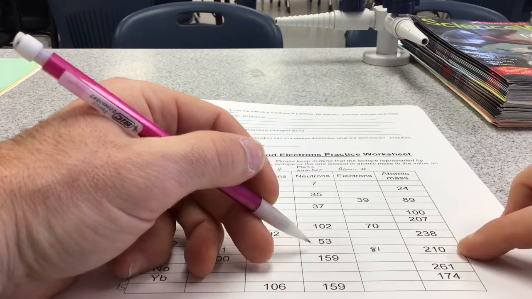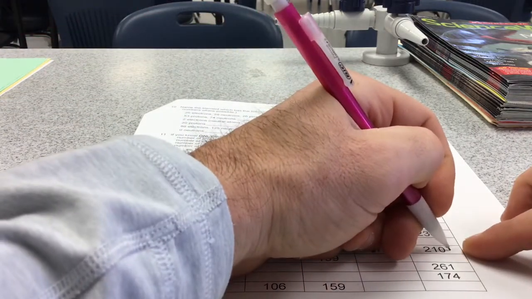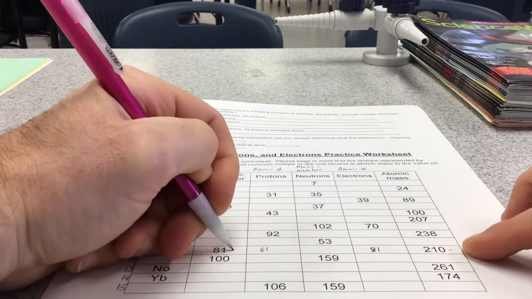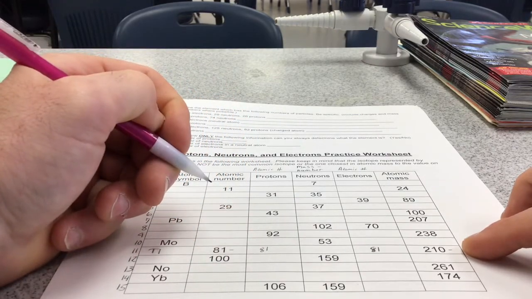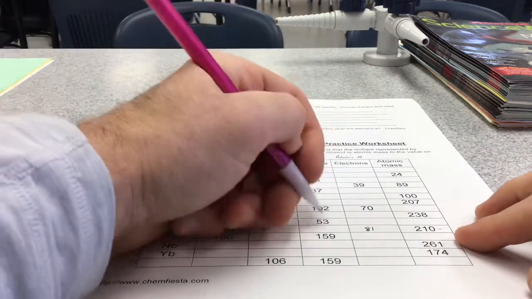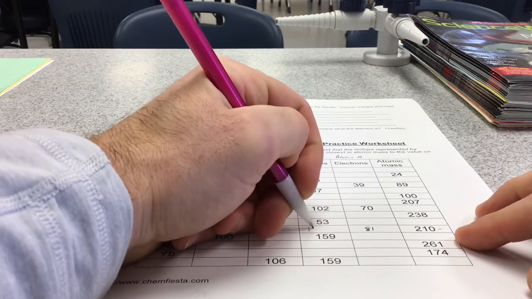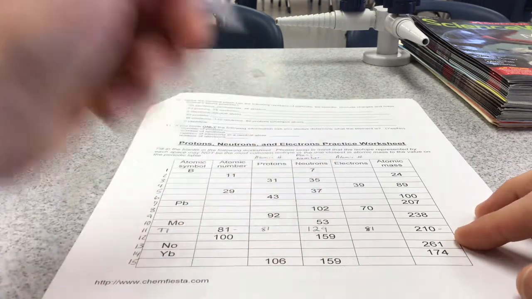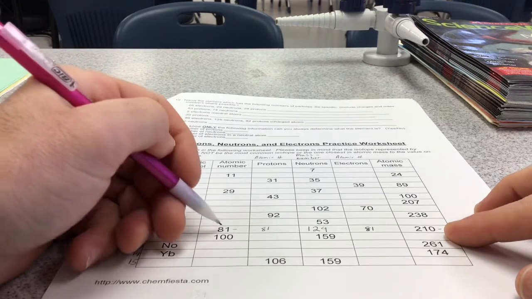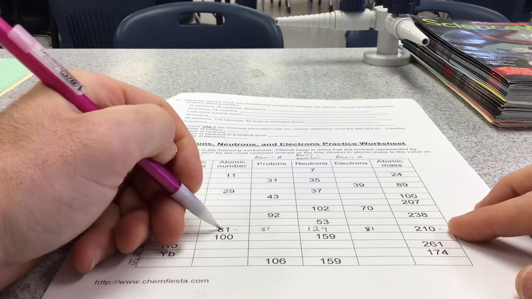So for this one here, I have 210, and I'm going to subtract 81 from that. So 210 minus 81 gives me 129. So I'd have 129 neutrons. Atomic mass minus 81.